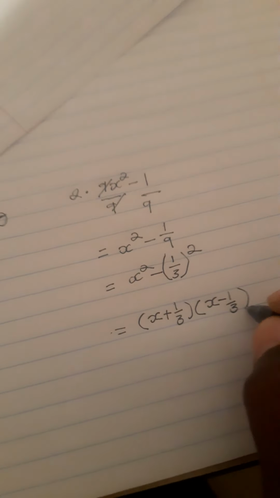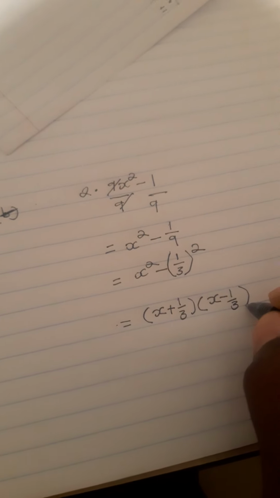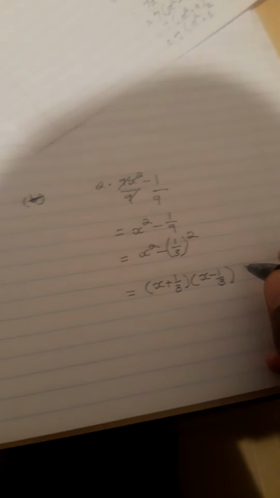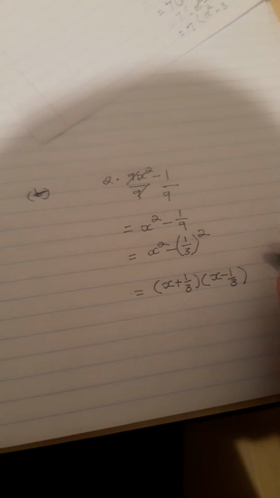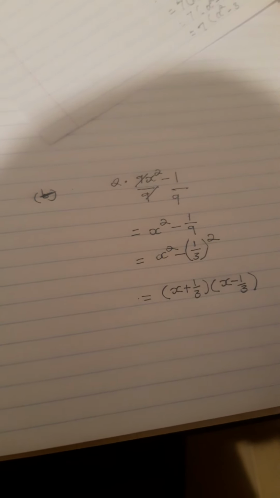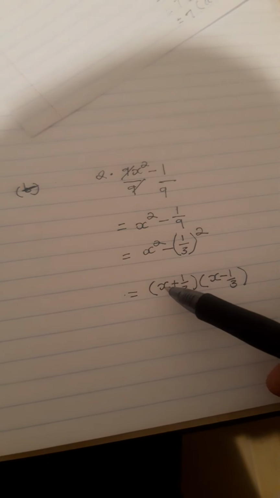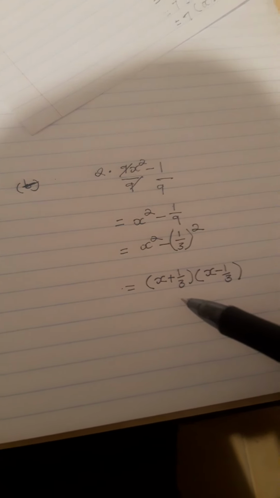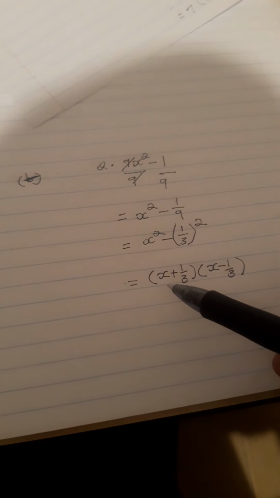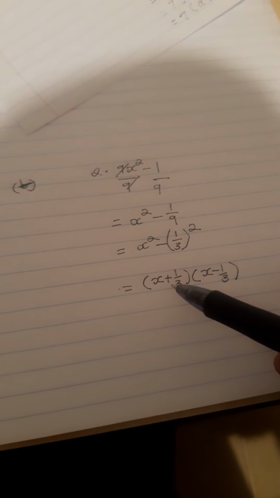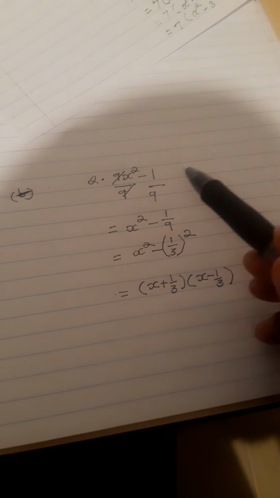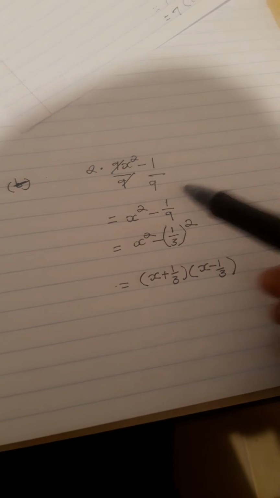All right. We are not done to number 3, but I think the video has become so long, I have to upload it. For you to see if your answer is correct, you can even multiply back and add up. You will come to the exact same point where you started. If you multiply x plus 1 over 3 times x minus 1 over 3, you will end up having 9x squared minus 1. You see?